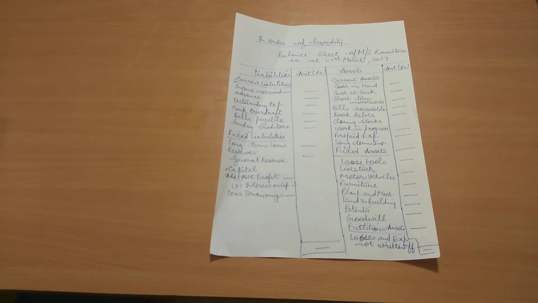Now let us look at it. In this, children, we have the liabilities column and the assets column. In the liabilities column, children, we have current liabilities, that is outstanding expenses, incomes received in advance, bills payable, sundry creditors, bank overdraft. It also has, children, the long-term liabilities such as long-term loans, loan on mortgage, debentures, owner's equity, capital, reserves, retained profits, etc.